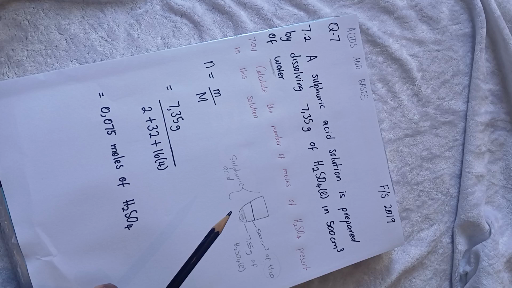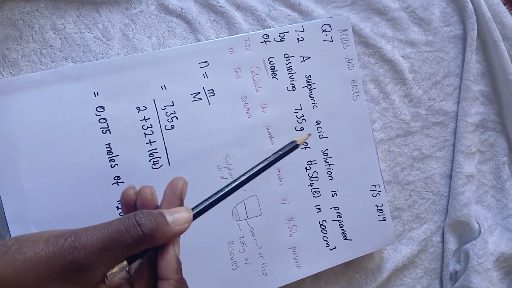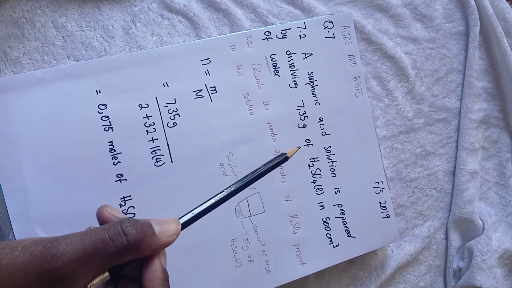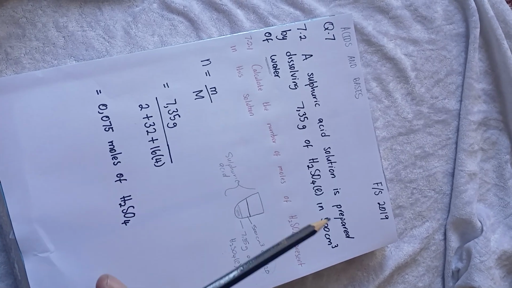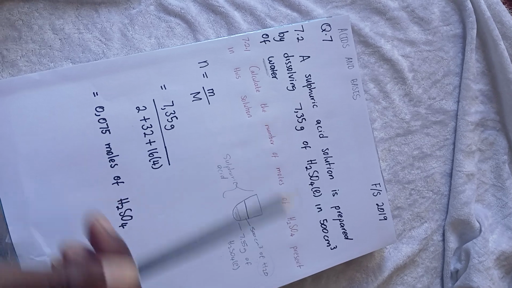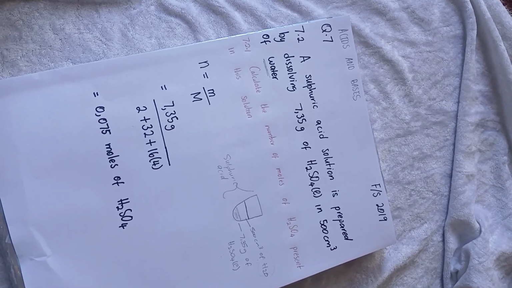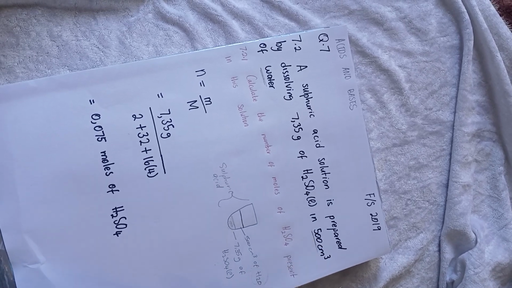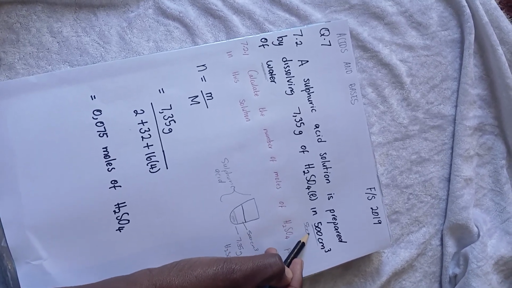It says a sulfuric acid solution is prepared by dissolving 7.35 grams of H2SO4 liquid in 500 centimeter cubed of water. I want us to also change this 500 centimeter cubed into decimeter cubed, because that is how we measure volume.